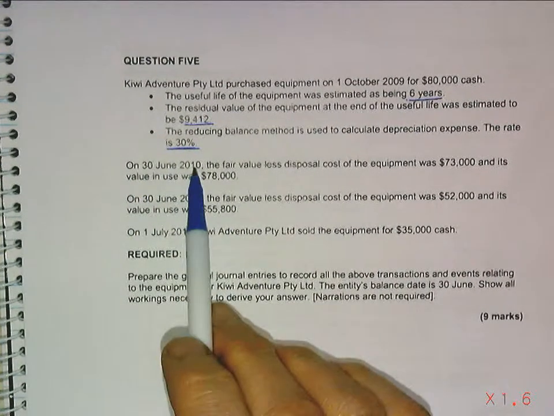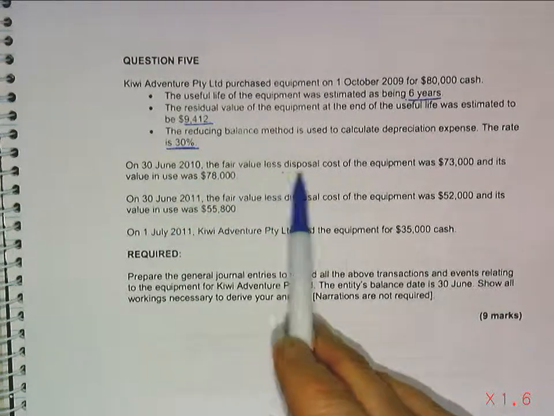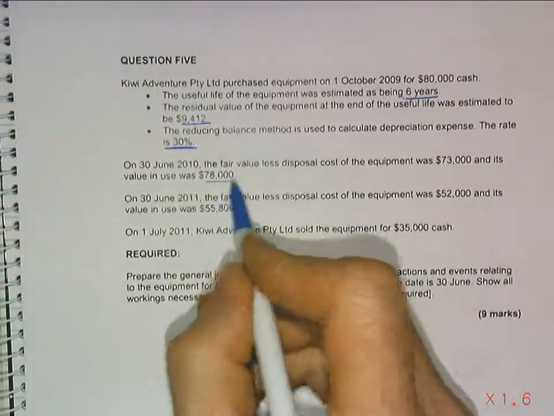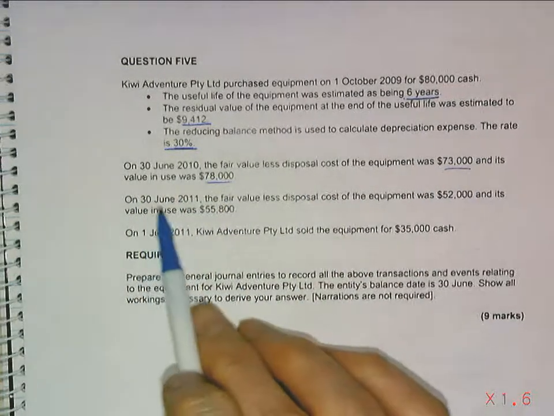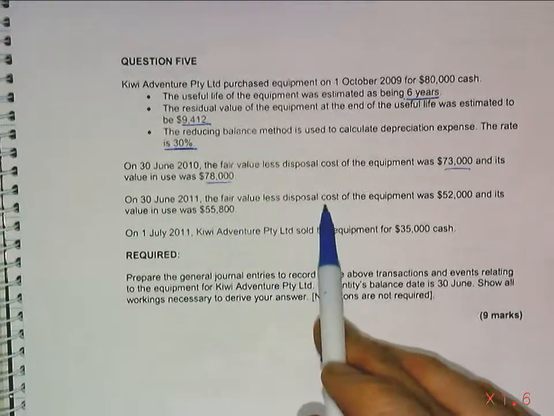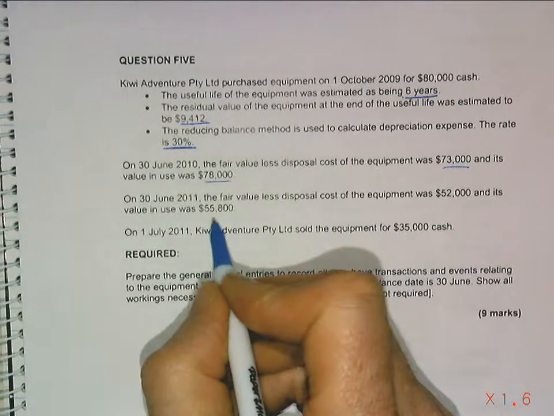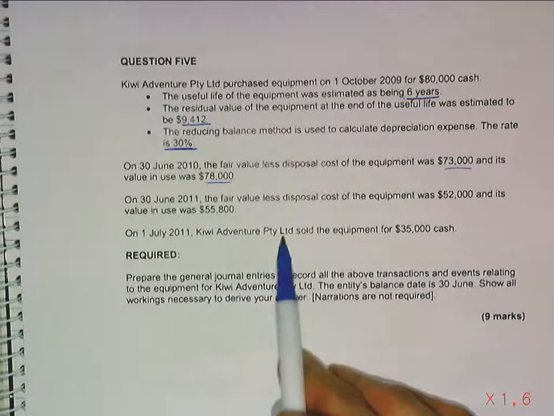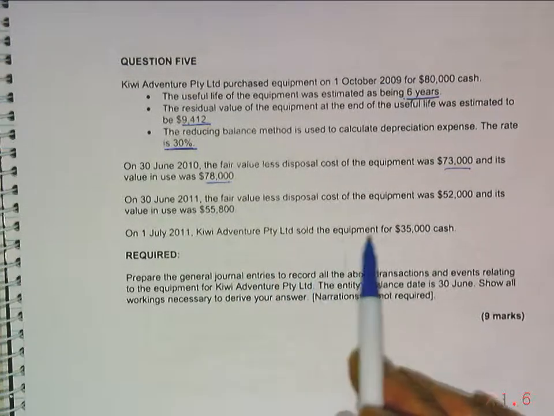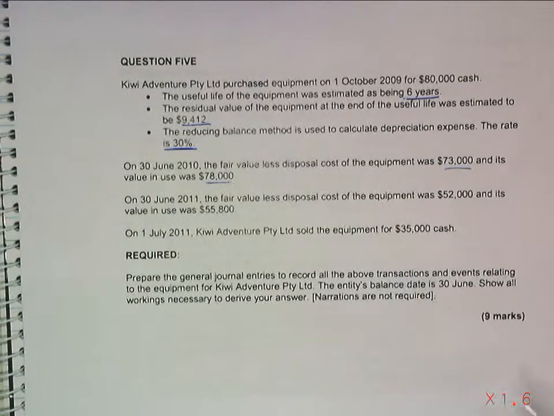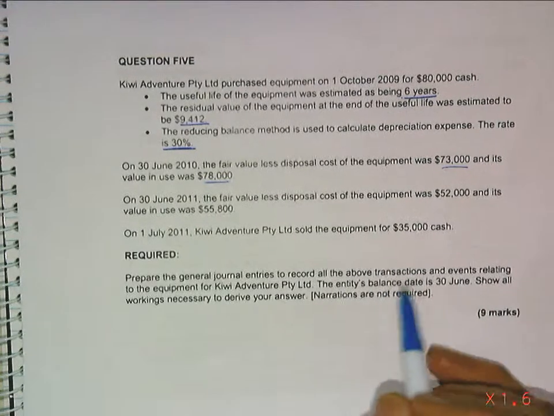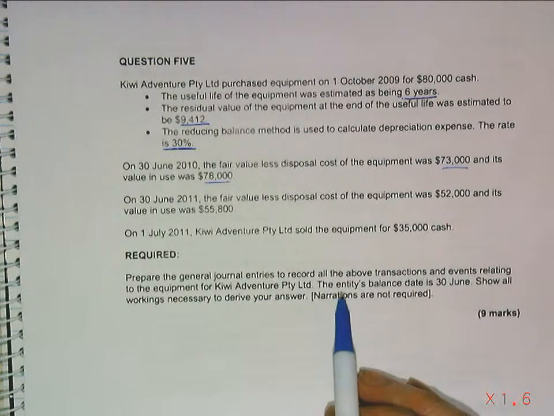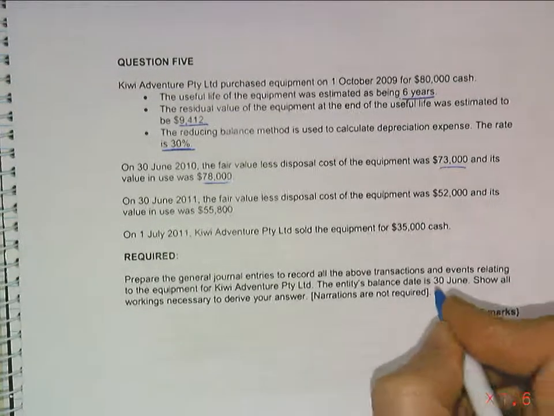On the 30th of June 2010, the fair value less disposal cost of the equipment was $73,000 and its value in use was $78,000. On the 30th of June 2011, the fair value less disposal cost of the equipment was $52,000 and its value in use was $55,000. On the 1st of July 2011, Kiwi Adventure Proprietary Limited sold the equipment for $35,000 cash. Prepare the journal entries to record all the above transactions and events relating to the equipment, and the entity's balance date is the 30th of June.